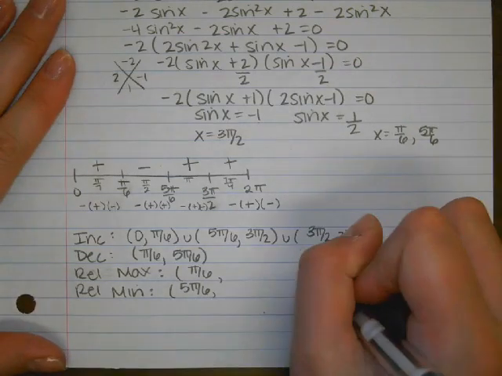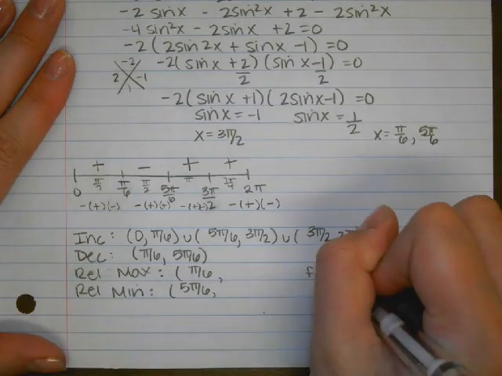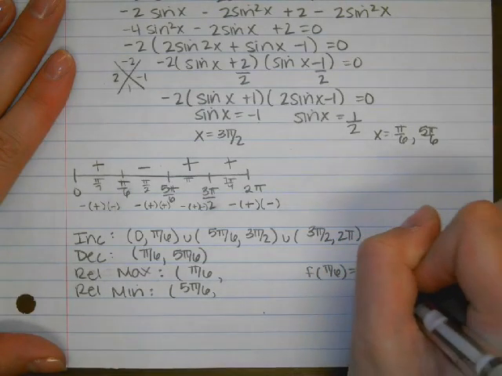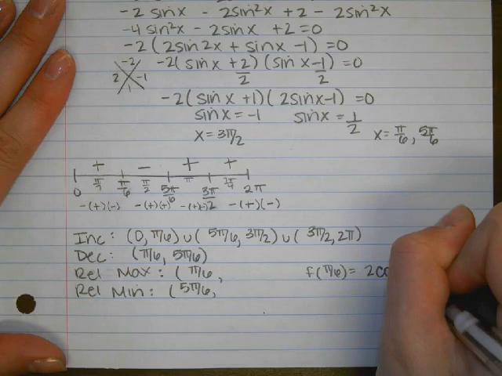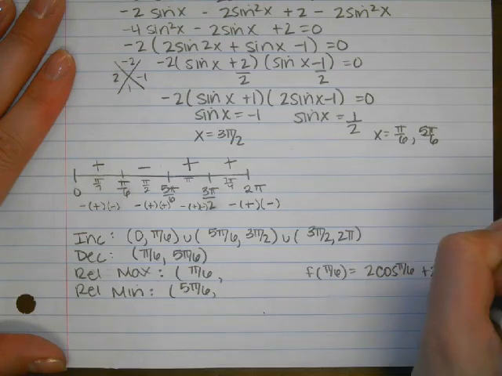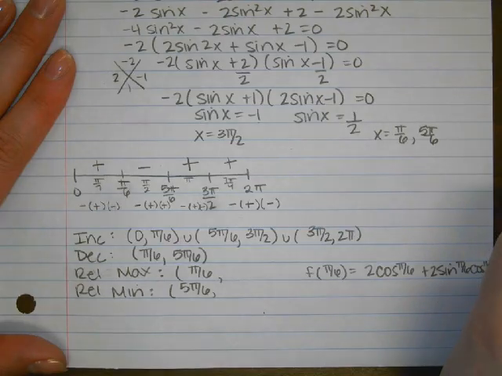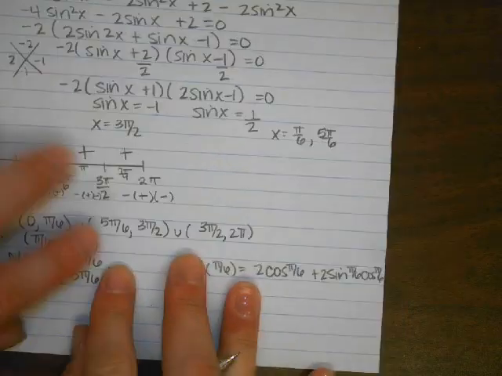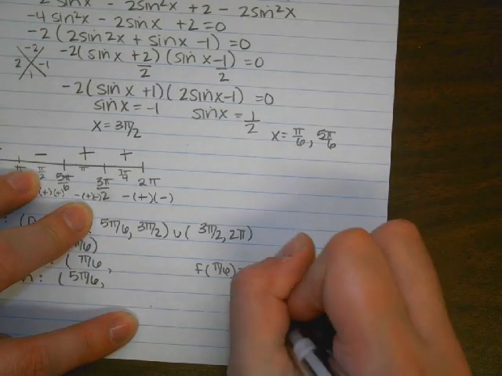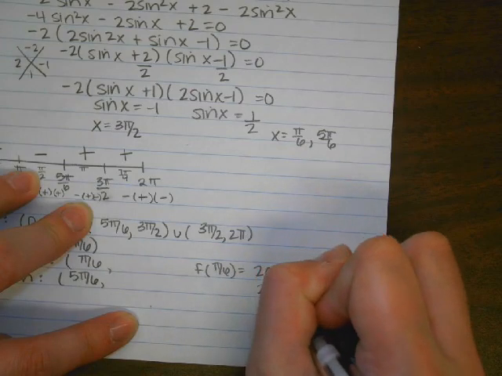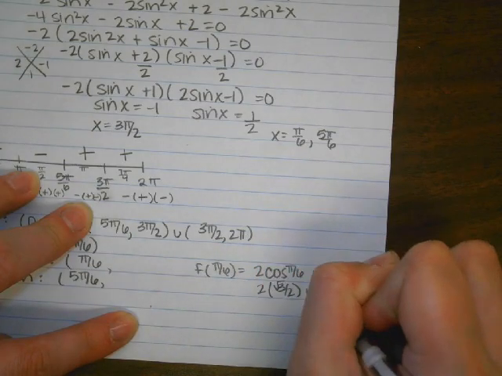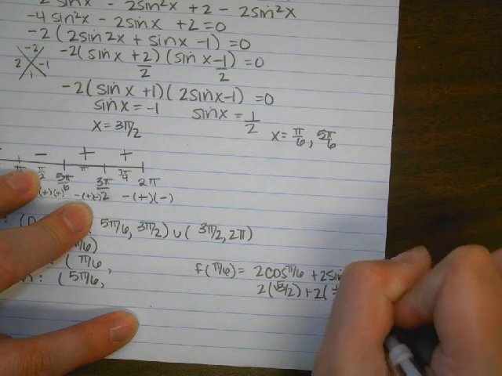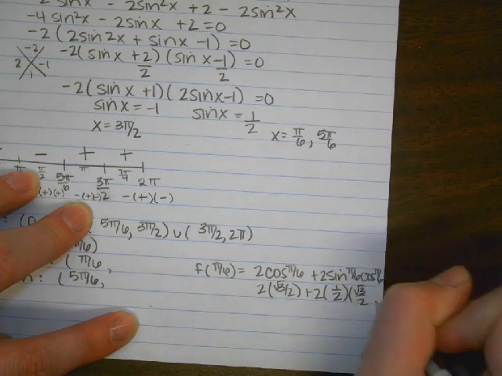And so we're going to say f of pi over 6 equals 2 times cos of pi over 6 plus 2 times sine of pi over 6 times cos of pi over 6. So cos of pi over 6 is root 3 over 2 plus 2 times 1/2 times root 3 over 2.